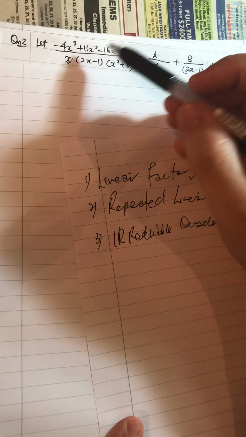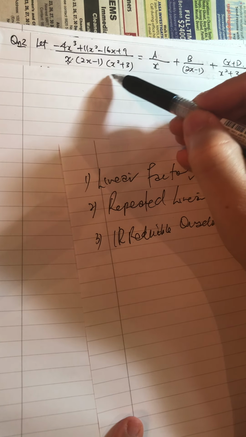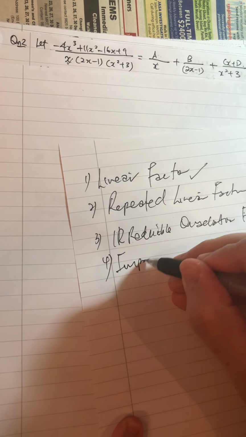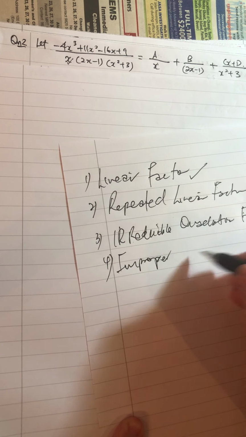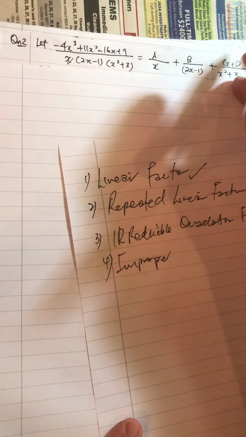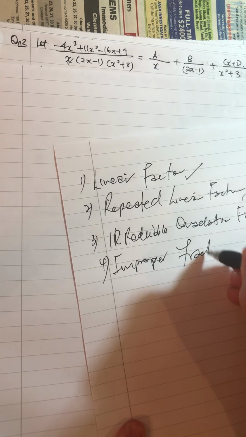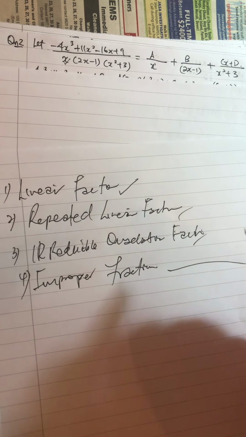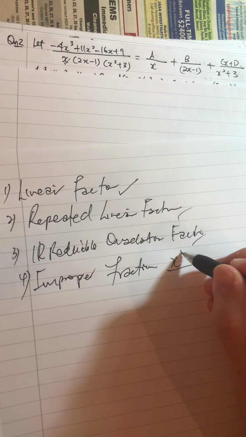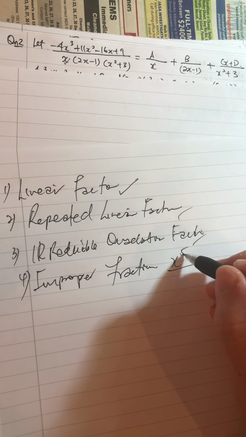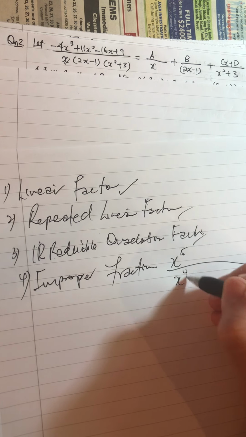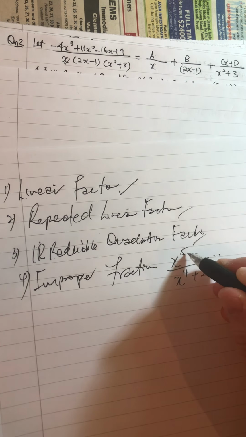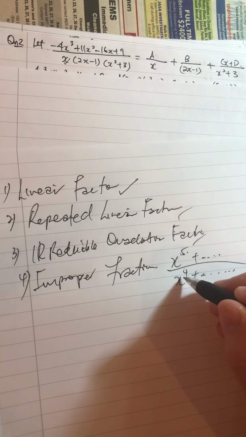Now some of you may think, oh, is this improper? Because there's one more case, right? Improper. When will it be improper? The case of improper fractions. It will be improper if the power of the numerator is larger than the power of the denominator.